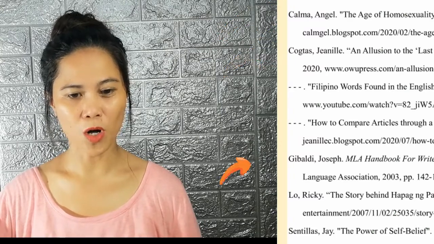Make sure that you have arranged your works cited alphabetically, starting from the author's name. So Kalma, Cogtas, Gibaldi, Lo, Centilias. That's alphabetical. Anyhow, you can just hit pause and focus your eyes on the samples that I gave you, so that you would have a very good visual of how your references should look like.